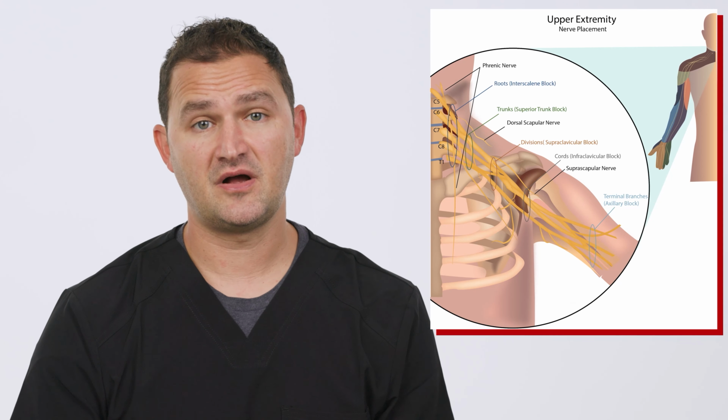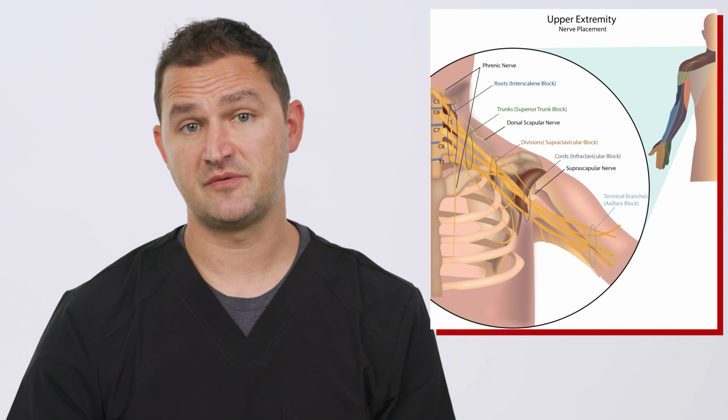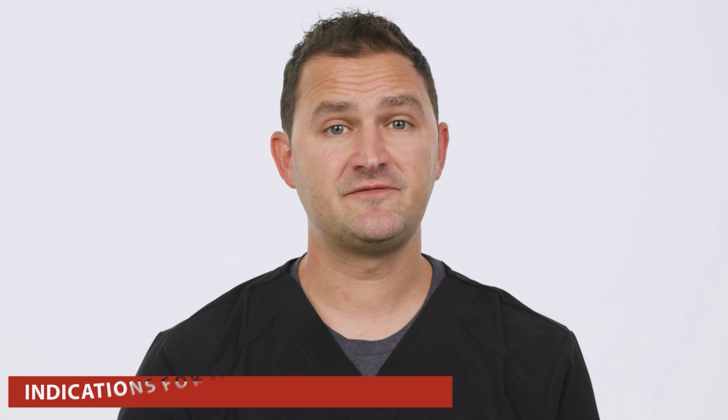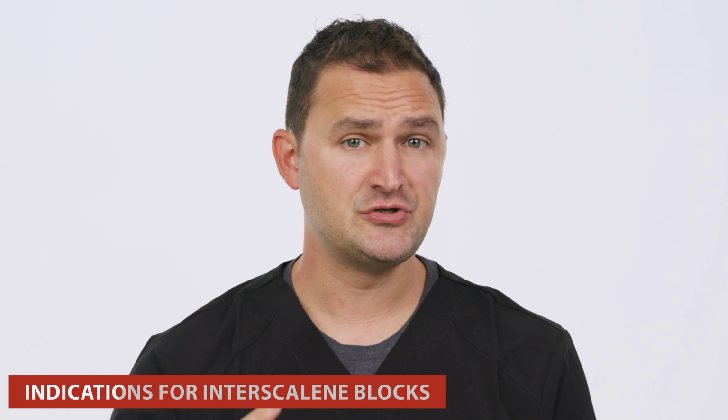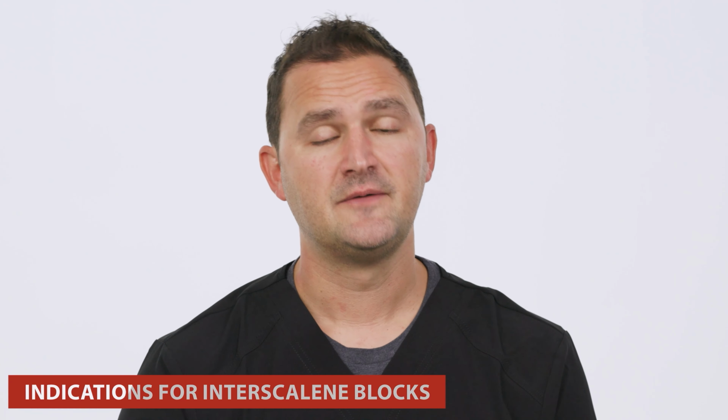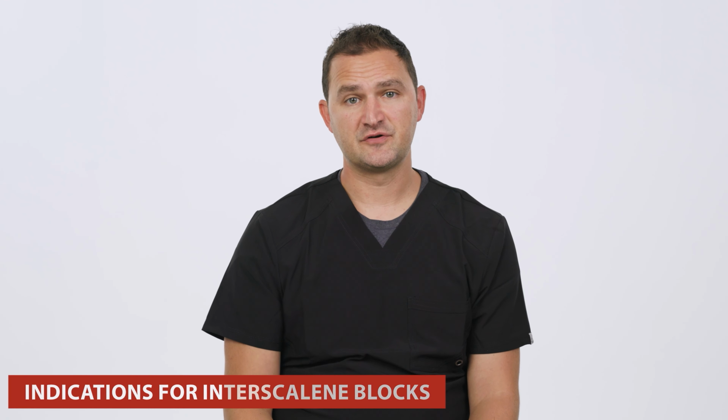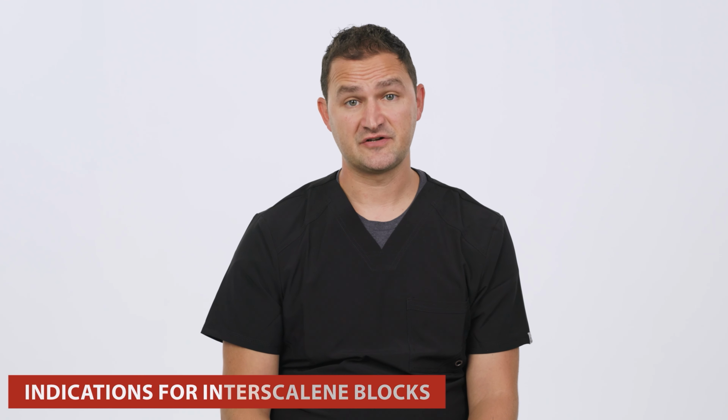Upper extremity nerve blocks can be used for all sorts of upper extremity surgeries. Specifically for interscalene nerve blocks, they should be used only for two types of surgeries. The first type is any type of shoulder surgery, from the proximal humerus proximally. The second indication for interscalene nerve blocks would be for clavicle fractures.